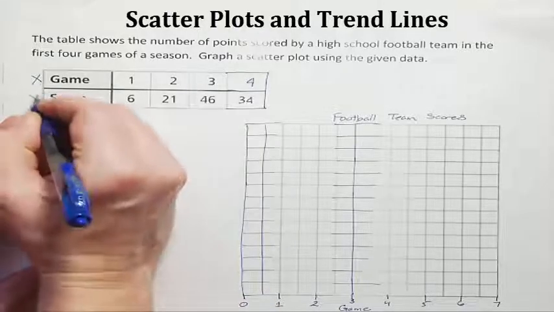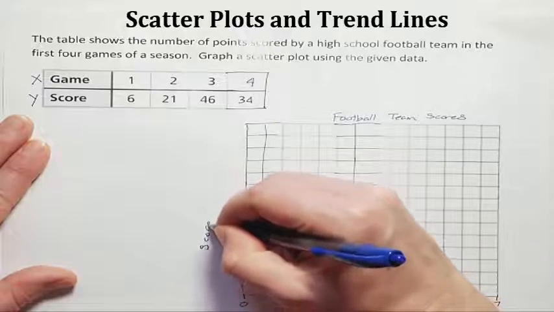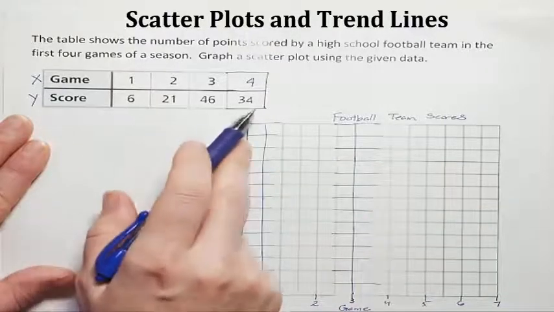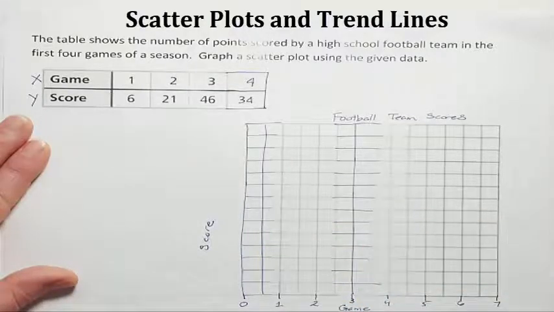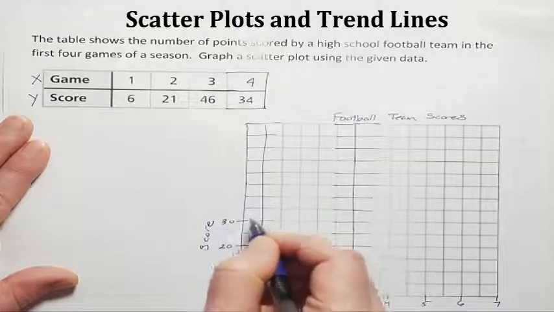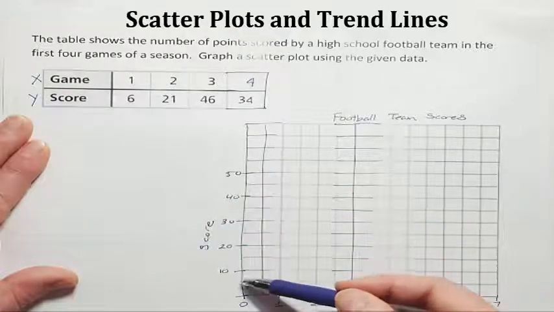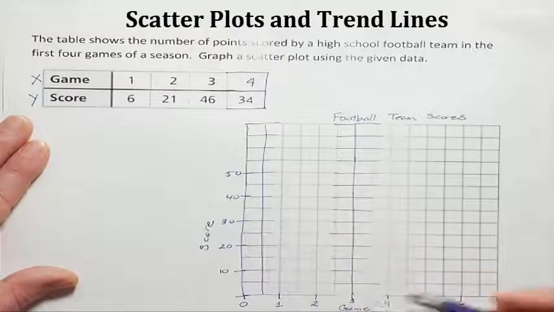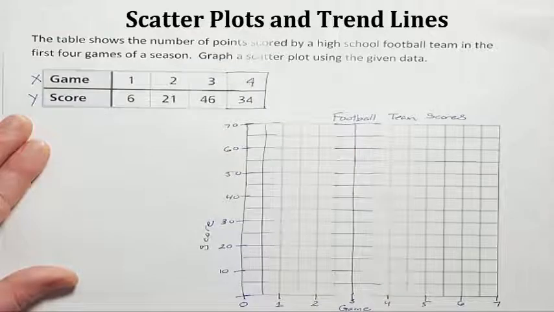Now the second thing labeled is always our y-axis. So our y-axis must be the score that they earned that game. I see the highest it went to is 46. So this time I know I can count by 5s and that it will fit. Now you'll see that I'm actually writing by 10s, but it's because it's 5, 10, 15, 20, 25, 30. I'm still counting by 5s, it's just that I skipped squares. So it looks like I'm counting by 10s, but I'm counting by 5s.